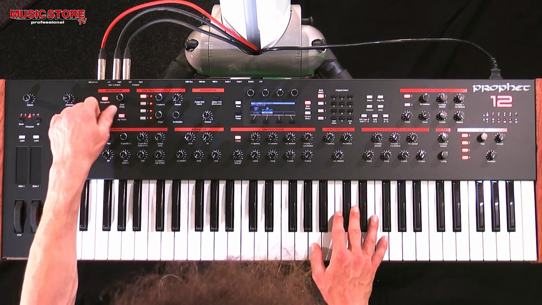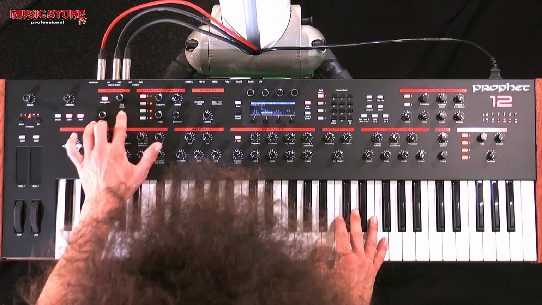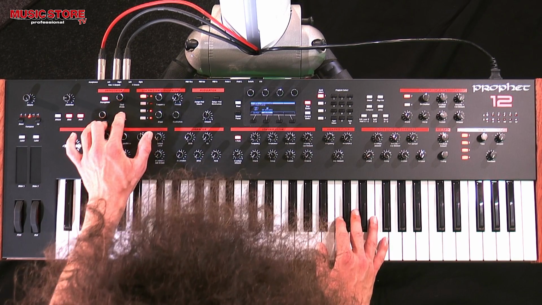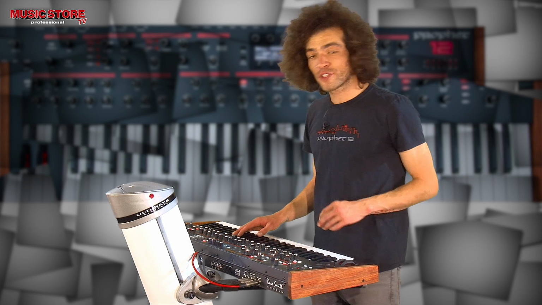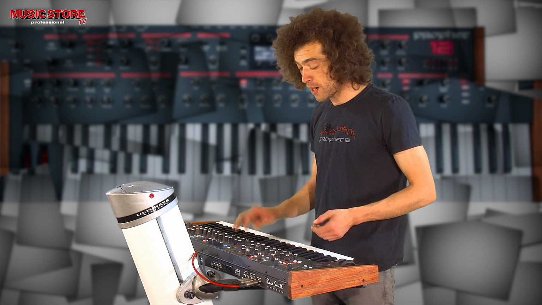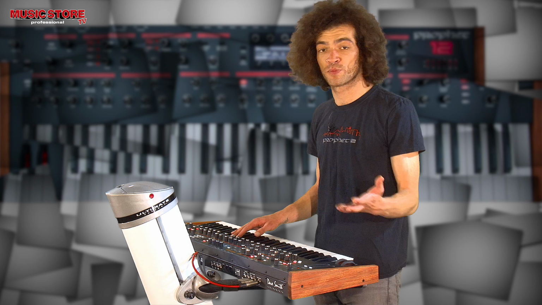You can also change the BPM from the front panel. And there's a dedicated tap tempo button. The Prophet 12 can also be set to a unison mode, where you're playing 1 voice at a time, up to 6 or 12 voices, depending on whether the instrument is split or stacked.